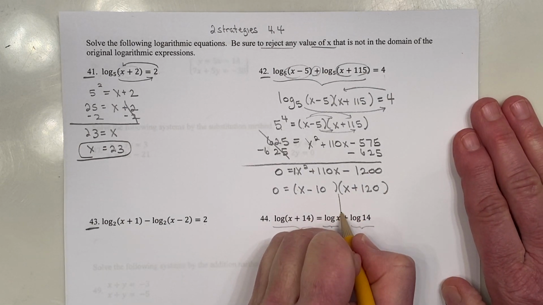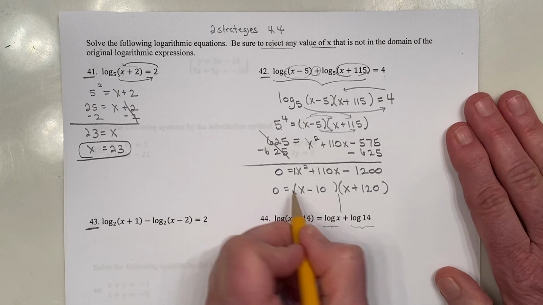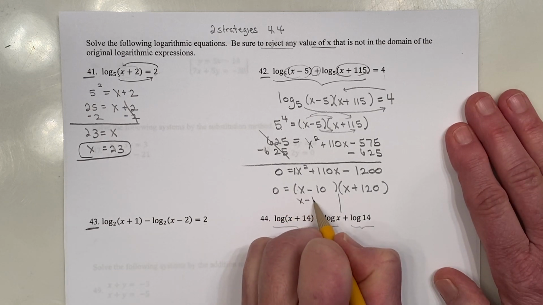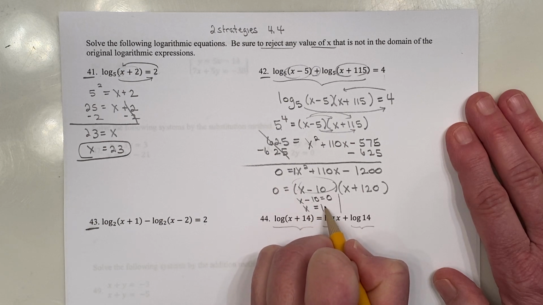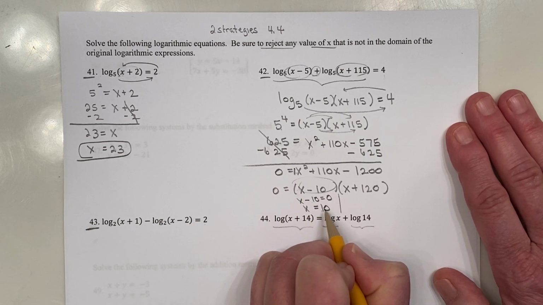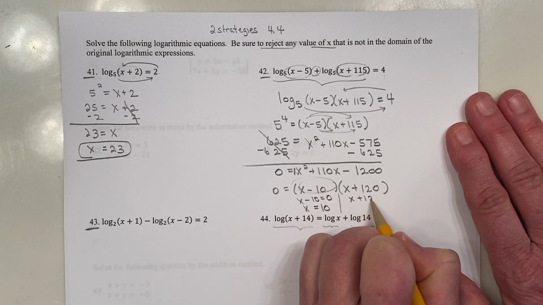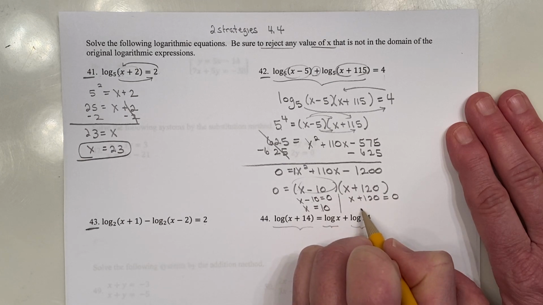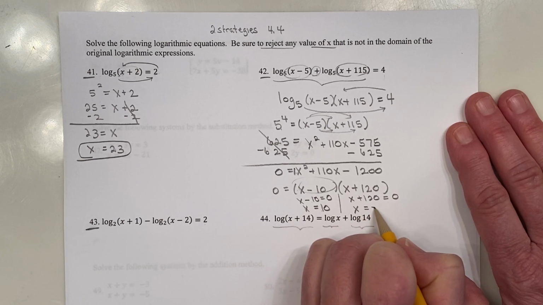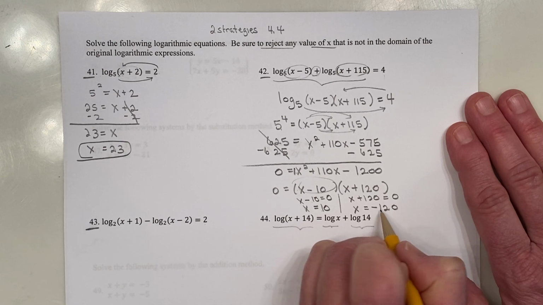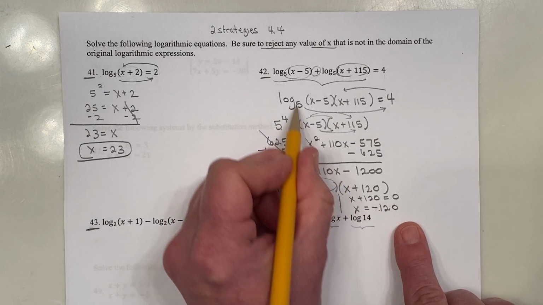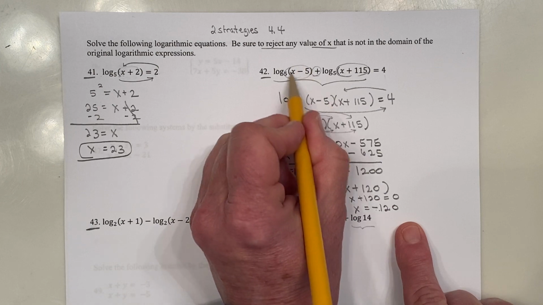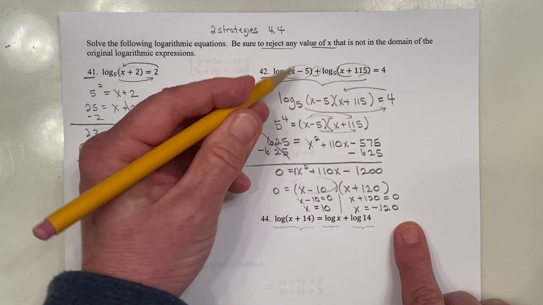Set each factor equal to 0, and as a final step, we're going to check our answers. So x minus 10 is 0, which means from this factor, one of the proposed solutions is 10, still needs checking. Subtract 120 from both sides. That one's a little suspicious, not just because it's negative for sure, but we don't want any negative arguments. It's okay to have a negative number here as long as when you plug it back in, you don't get a negative number up here after the log expressions.